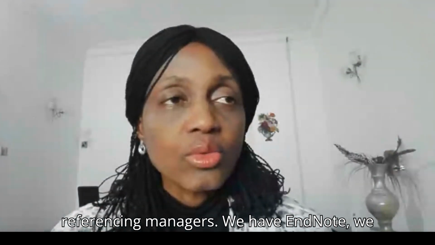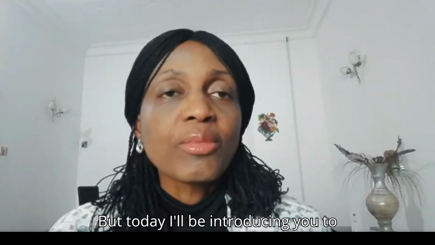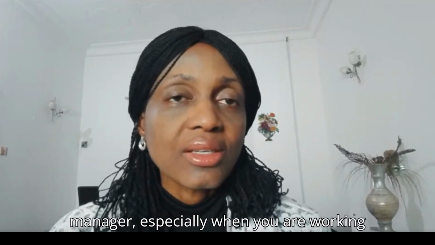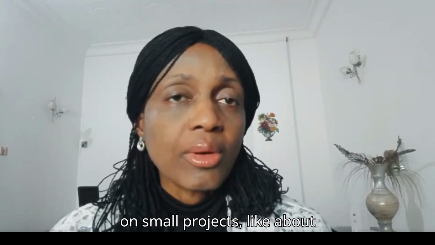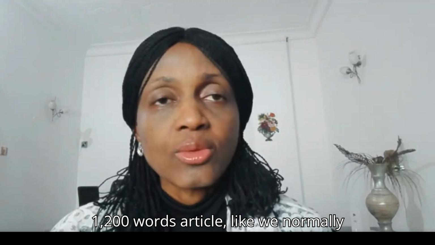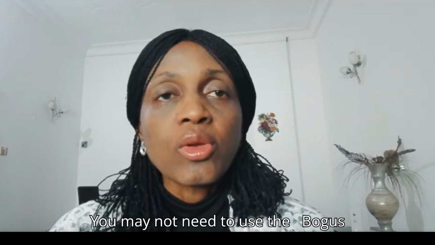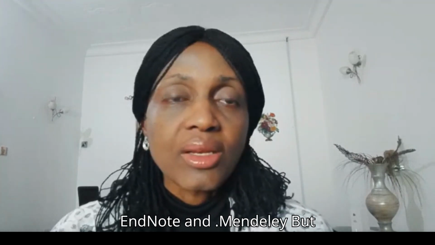We have EndNote, we have Mendeley, we have Zotero. But today I'll be introducing you to another one. That's a mini referencing manager, especially when you are working on small projects like about 1,200 words article, like we normally have in patient education articles. You may not need to use the bogus referencing managers like Zotero, like EndNote and Mendeley.